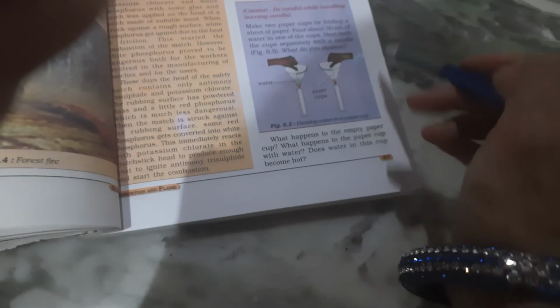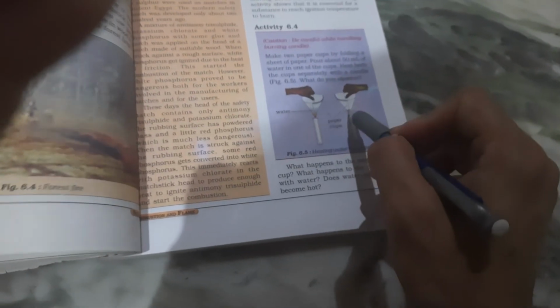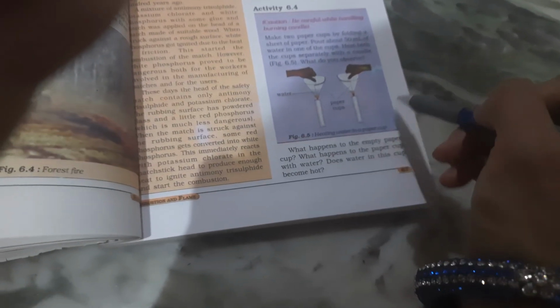What do you observe? What happened in the cup in which you filled 50 ml of water and in the other one which is empty? When you heat both the cups, what happens to the empty paper cup? What happens to the paper cup with water? Does the water in this cup become hot? If we continuously heat the cup, we can even boil water in the paper cup. Means in the container in which we fill water and provide heat, the water will boil in the paper cup.